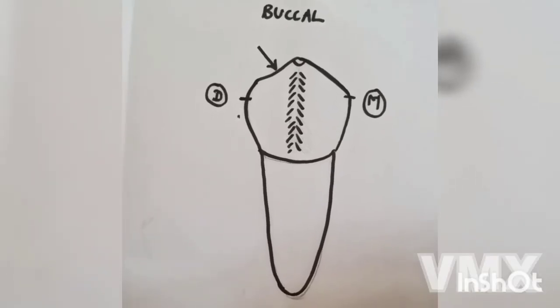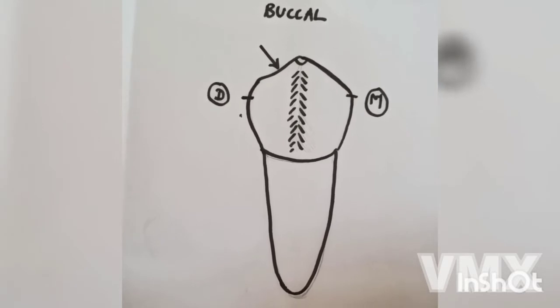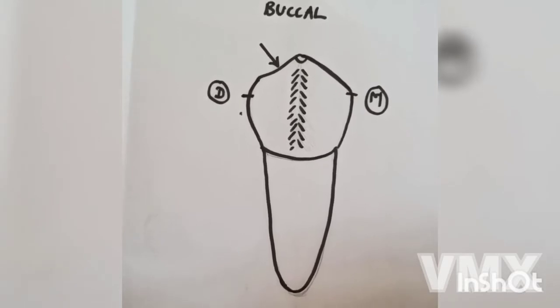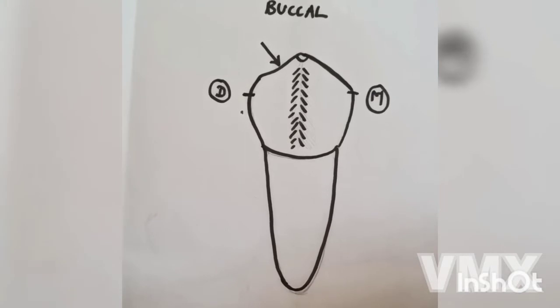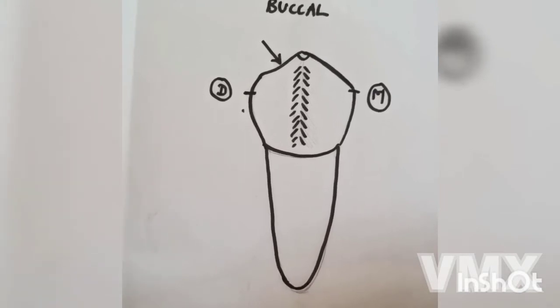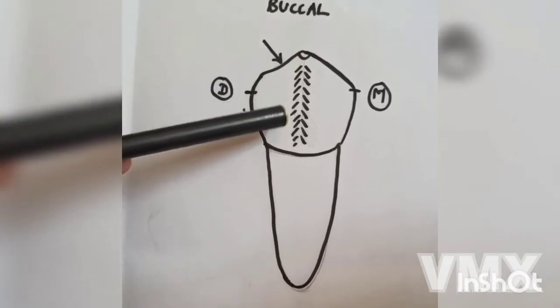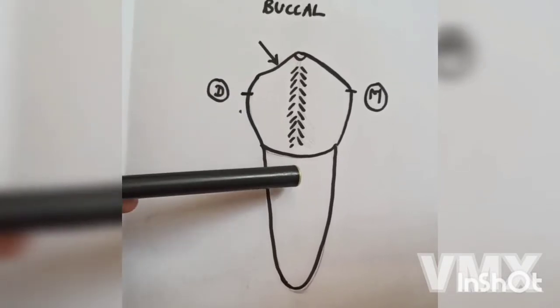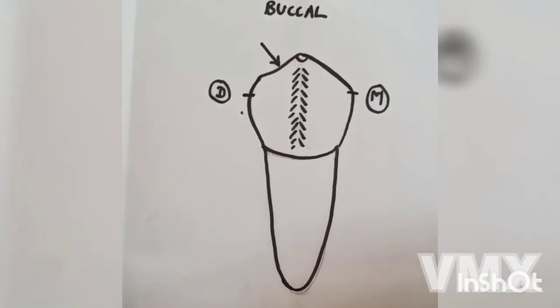Let us learn in detail about the buccal aspect. From the buccal aspect, the mandibular second premolar resembles the mandibular first premolar, and it is the only aspect in which these two resemble. So the crown appears shorter than the first premolar and the root appears longer.